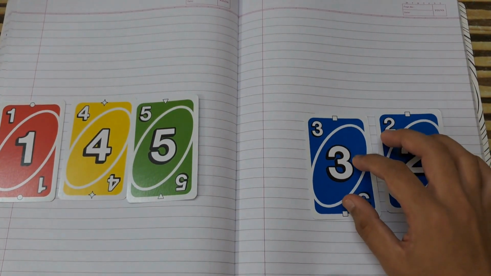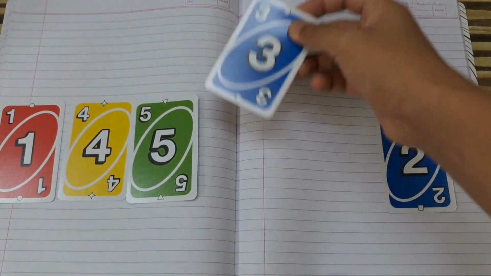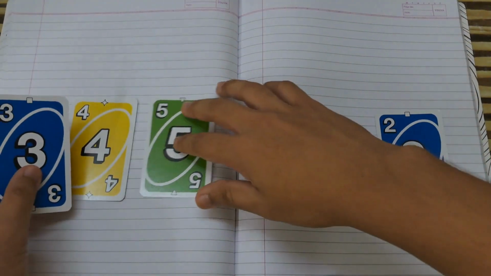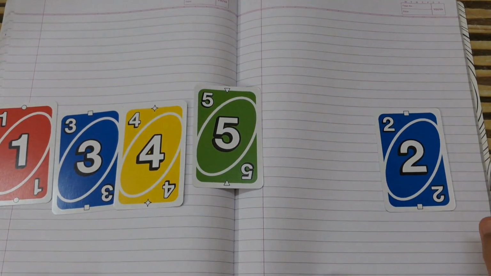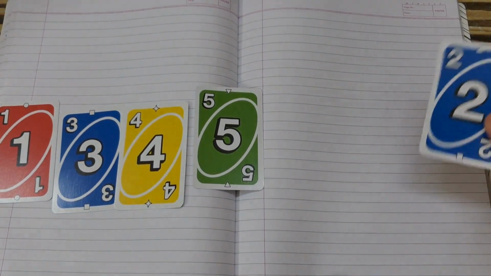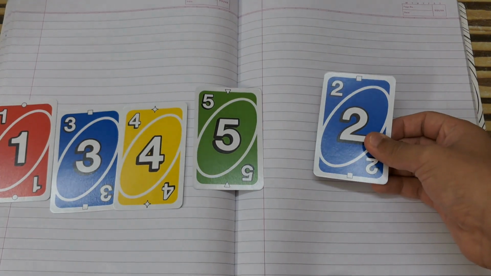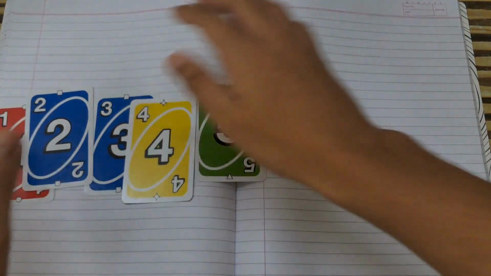So the next element that comes is 3. 3 will be checked with 5, then with 4, and it will be observed that it lies between 1 and 4. Similarly, now this is the sorted part and this is the unsorted part. Only 2 remains here. Anyone can assume now that it will come here. So now this becomes the sorted part.